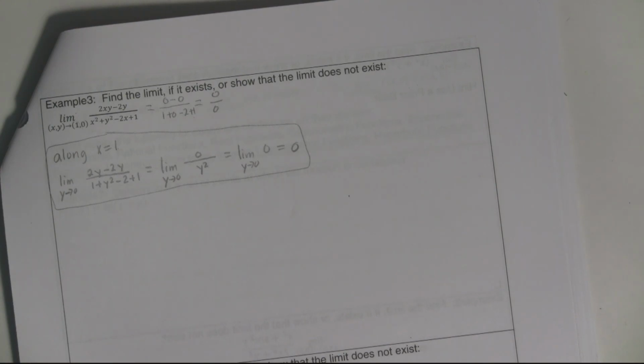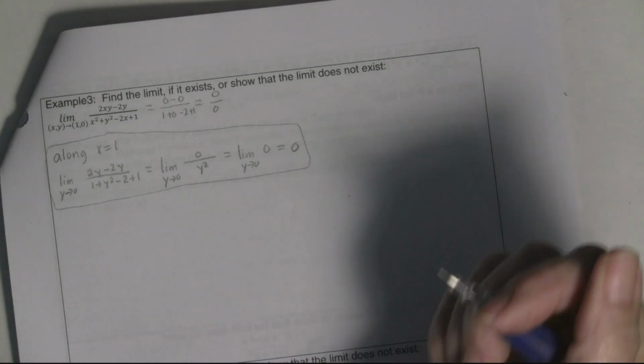Now, the other one would be a good one to choose. And now my house is really cold. My house was really hot. Well, I don't know. I was hot. Now I'm cold.